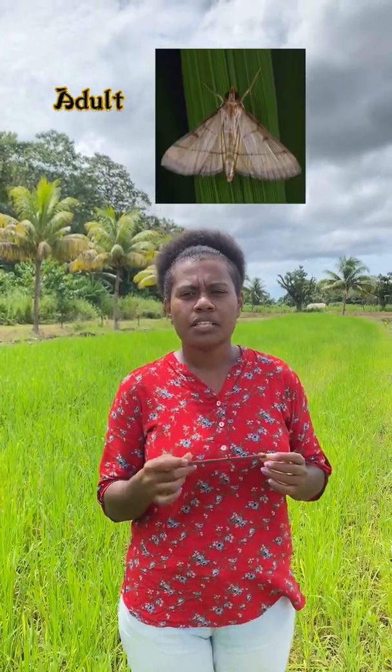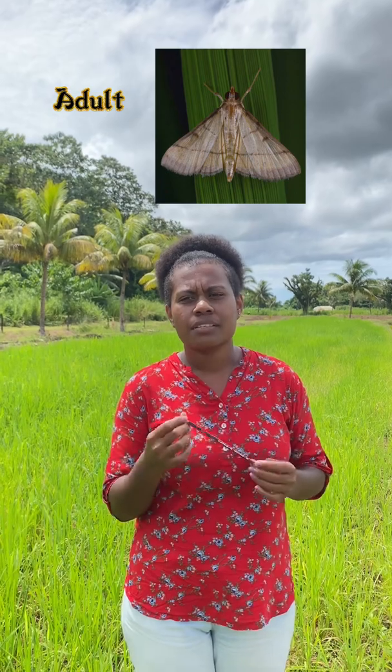Moving on to the adult stage, when the rice leaf roller turns into a moth, it is golden yellow in color with brown margins on both wings. Adults usually emerge in the evening, and mating occurs at night.